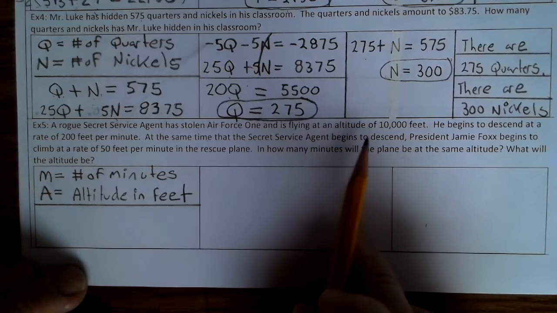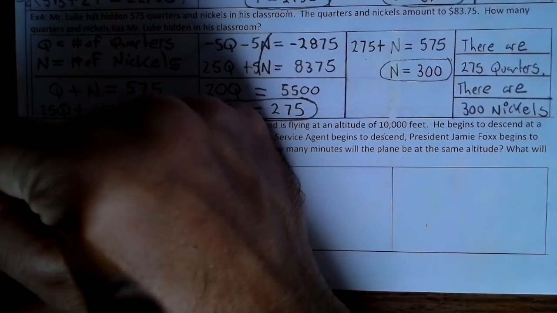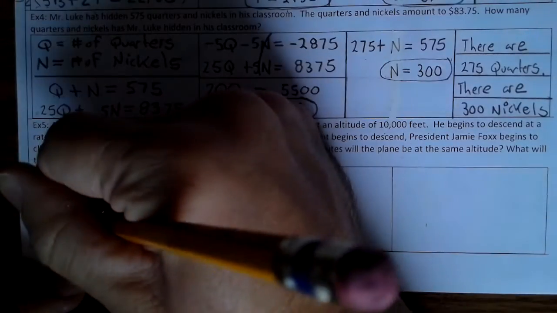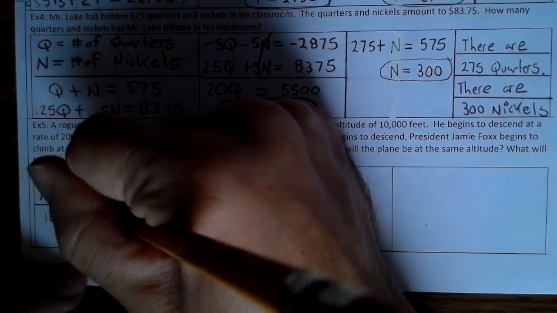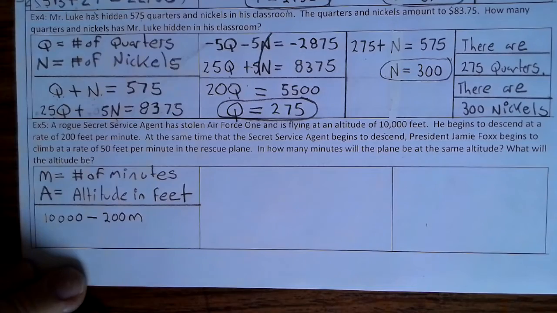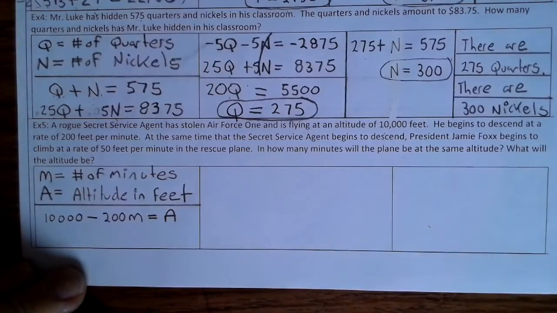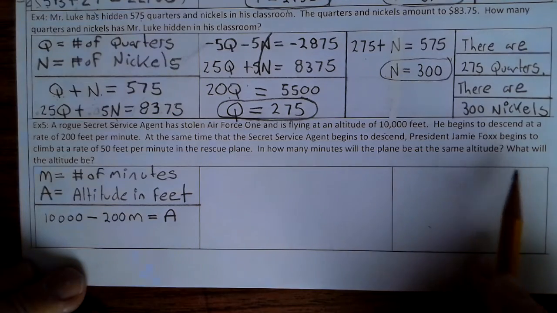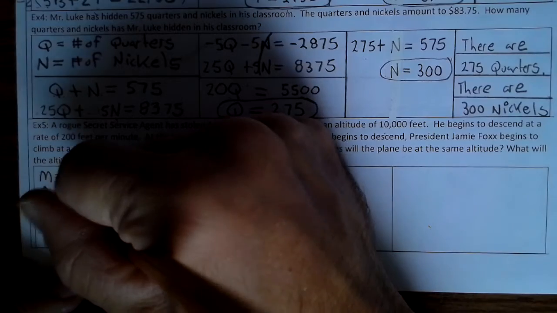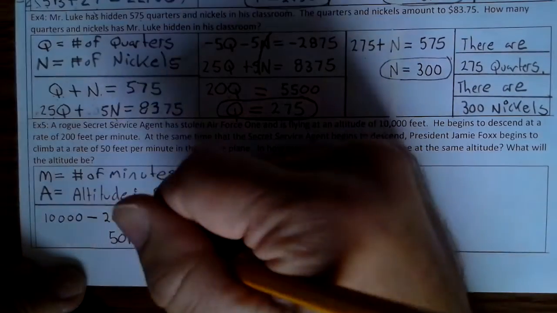Now it says the rogue Secret Service agent starts at 10,000 feet, but it's descending, so we're going down at 200 feet per minute. And that's equal to the altitude. Now at the same time, Jamie Foxx begins to ascend at 50 feet per minute, and that's his altitude.